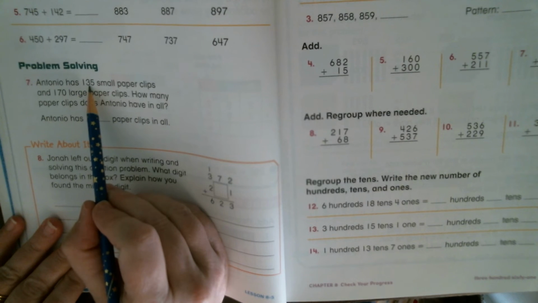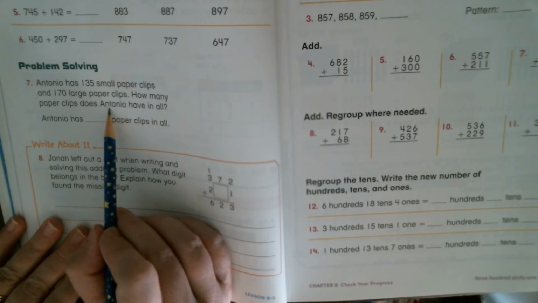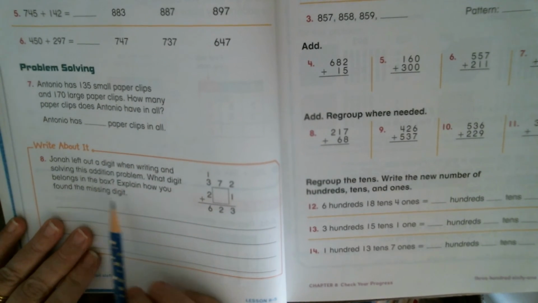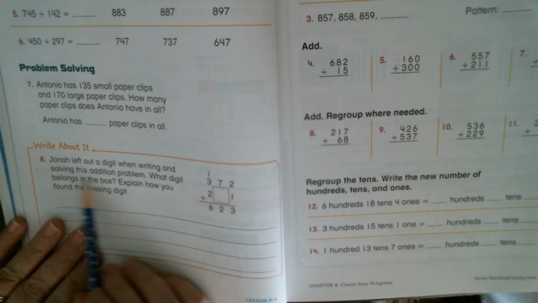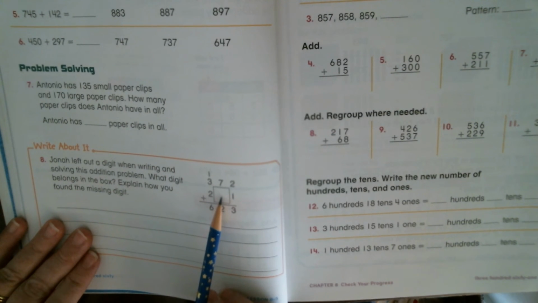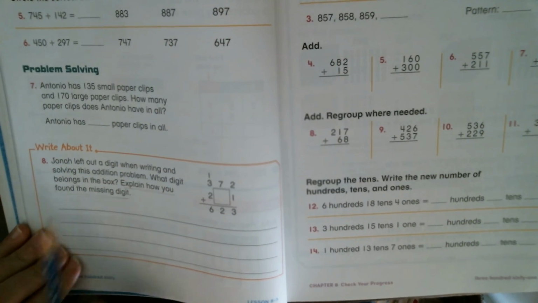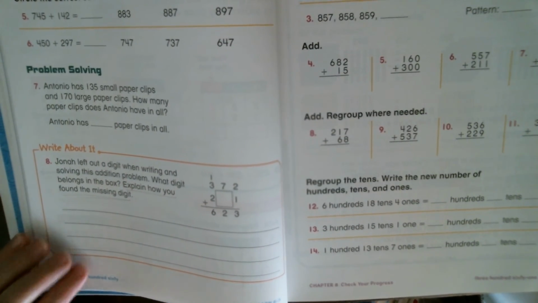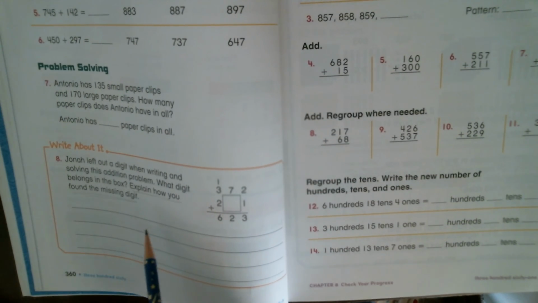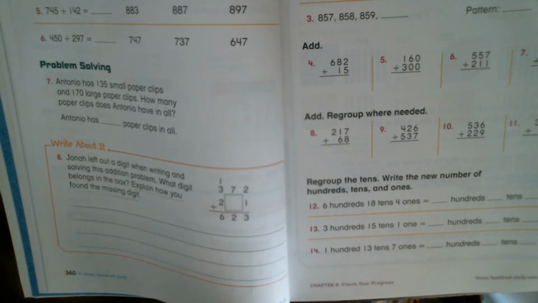Okay, it tells you how many small paper clips and how many large. So they want to know how many Antonio has in all. That's just a one-step problem. And then Jonah left out a digit when writing and solving this addition problem. What digit belongs in this box? And explain how you found the missing digit. So tell me what you did. If you say, I know that this and this makes this, that's fine. If you solved it backwards, it's totally up to you how you solved it, okay?